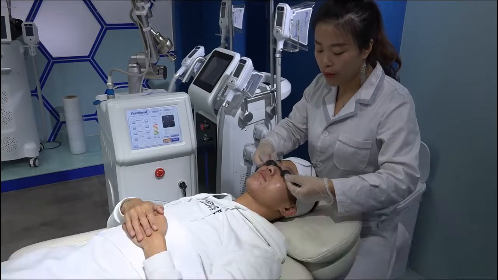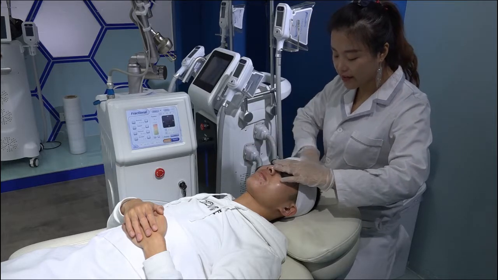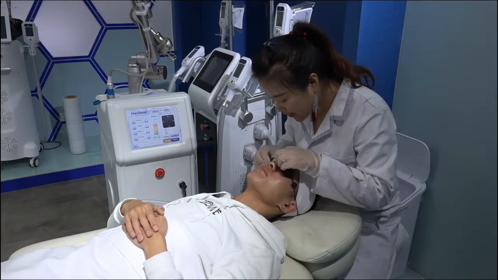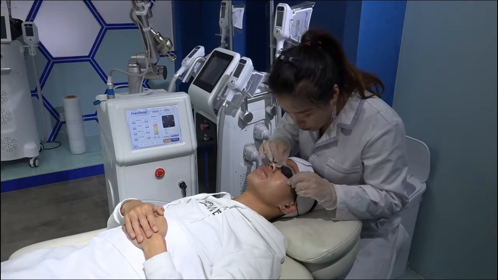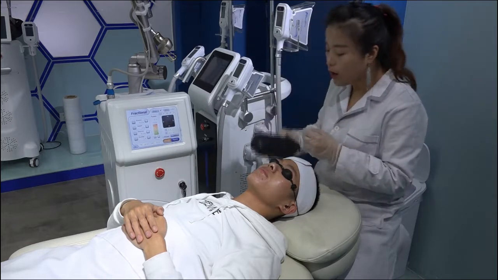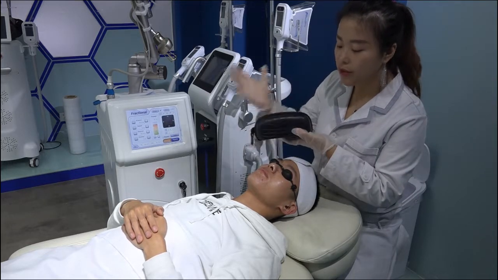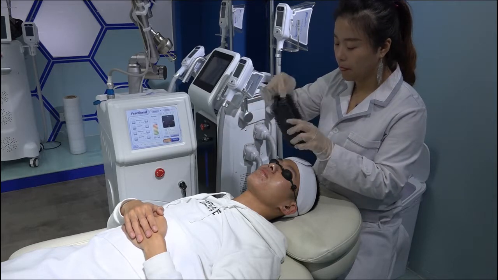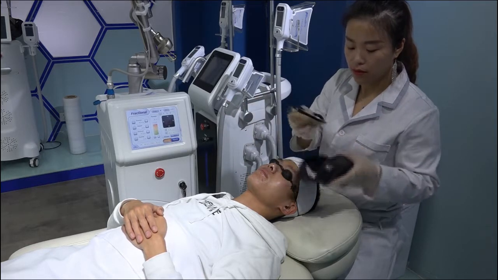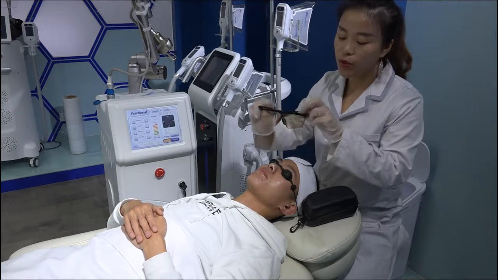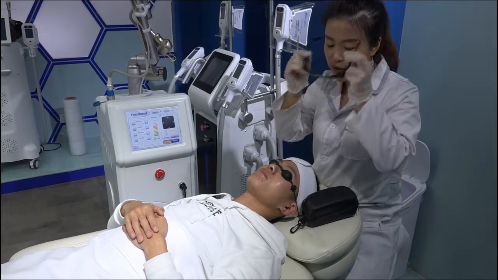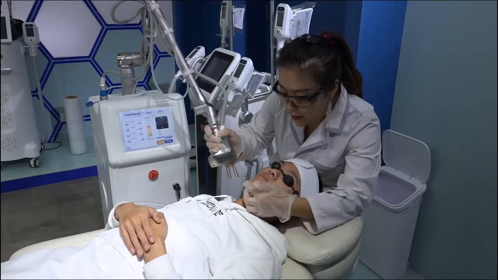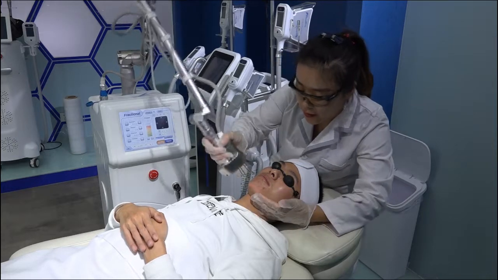You need to wear the protector for the eyes. Okay. Protect the eyes here. Also, we will send you the goggles for the CO2 laser with the machine. This one is special for CO2 laser. You can wear this. Okay. Because we will do the acne treatment here.